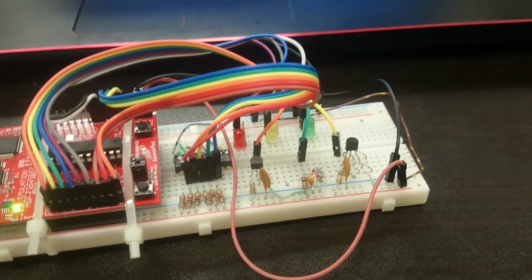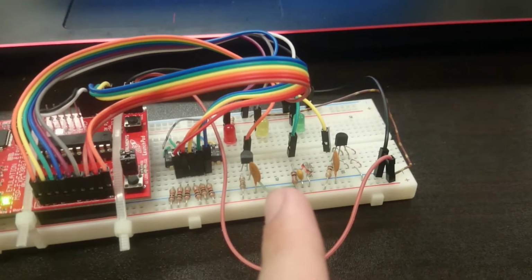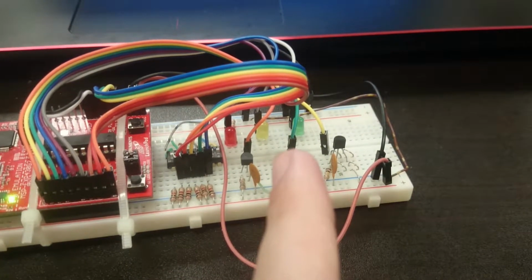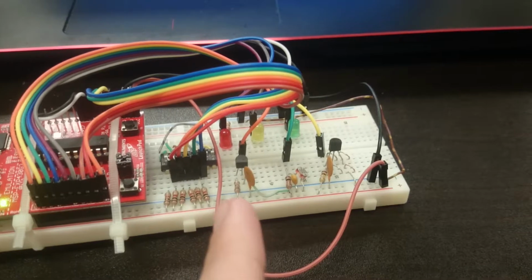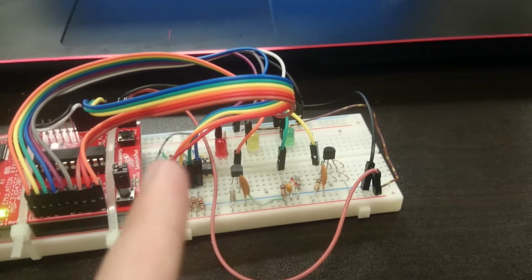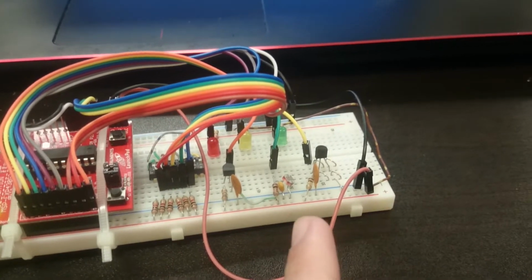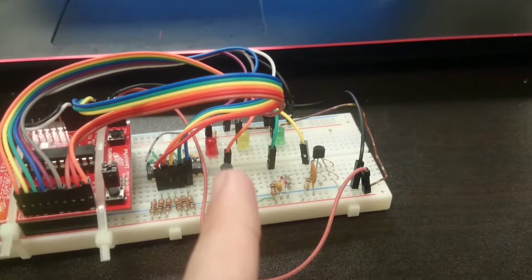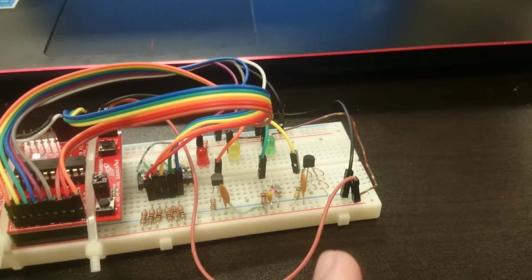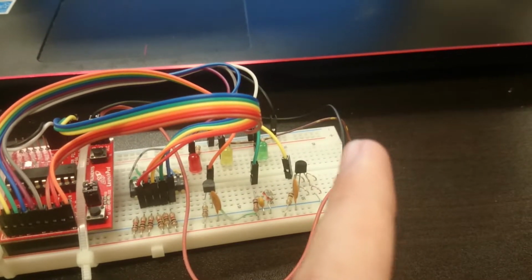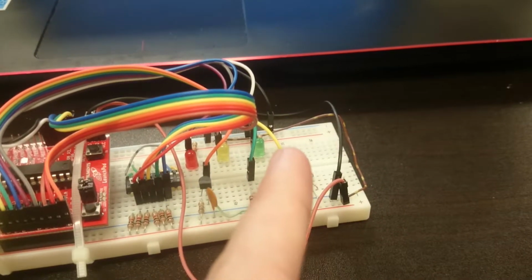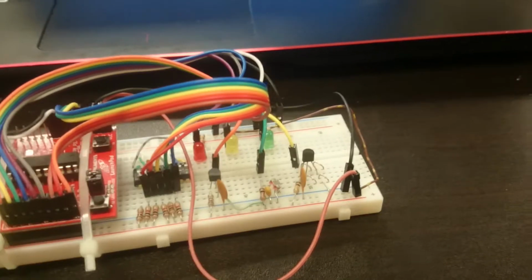We have the temperature sensor hooked up, and the yellow LED is going to turn on when the temperature rises 2% from the room temperature. Then we have a light sensor, and the red LED is going to turn on when we put some shade over it with our hand. And then we have a transistor which is acting as a touch sensor, and the green LED is going to turn on when we touch the base and the ground.